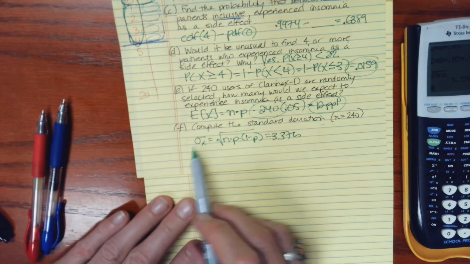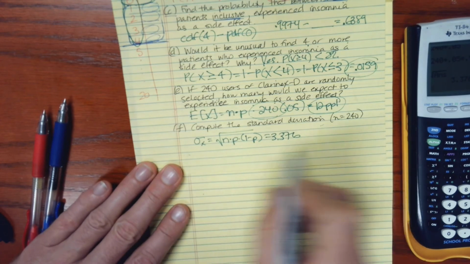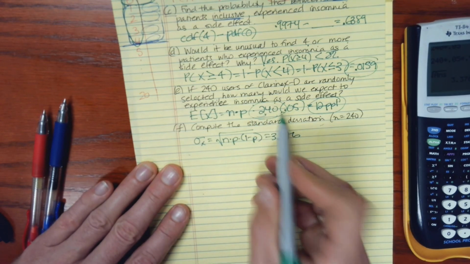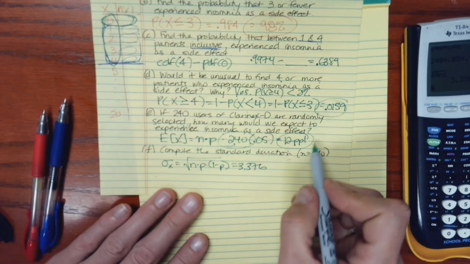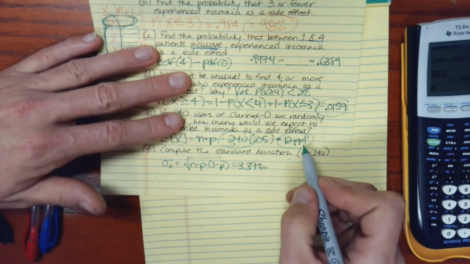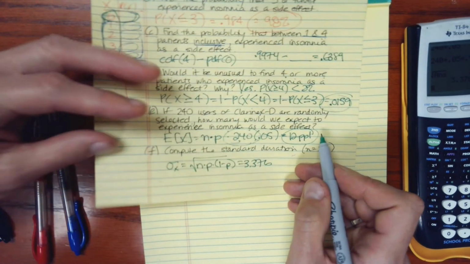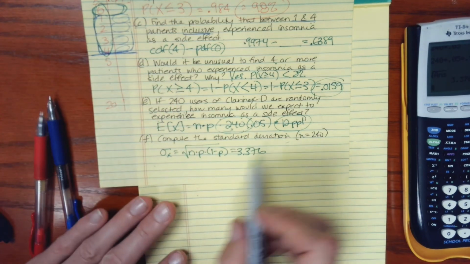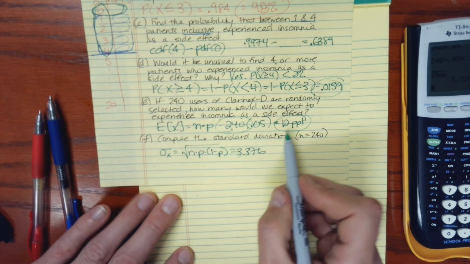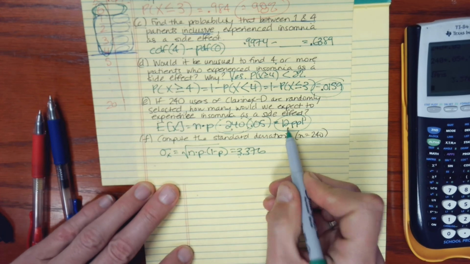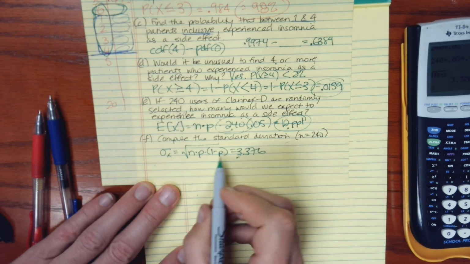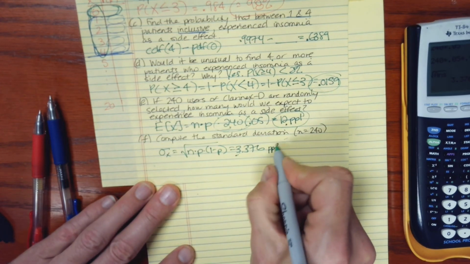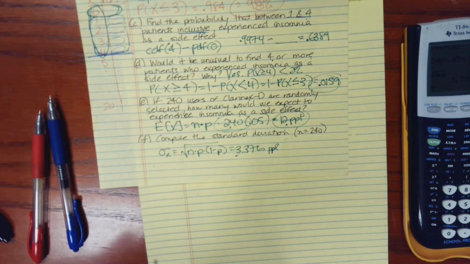So in samples of 240, I expect to find around 12 people experiencing insomnia. But when I go from group to group, from different samples of size 240, I may not ever find exactly 12 people who are experiencing insomnia. In fact, I expect the counts to vary, with a typical deviation from the mean of about 3.4. This is in people, which would be the units there.